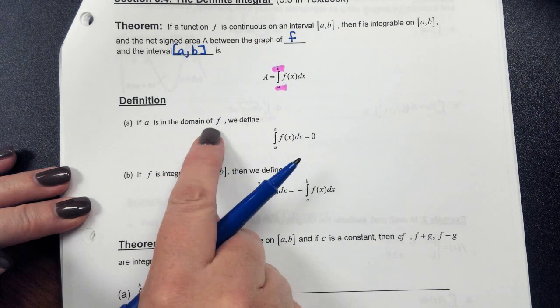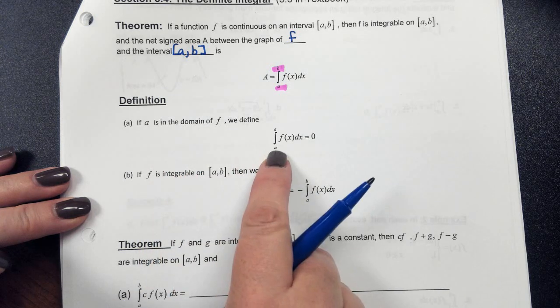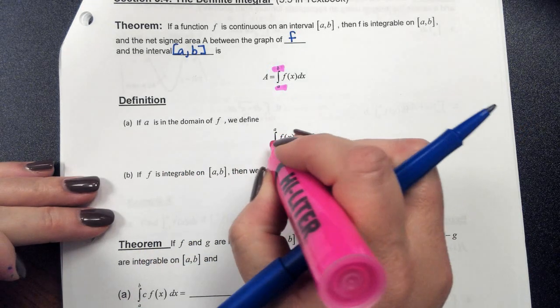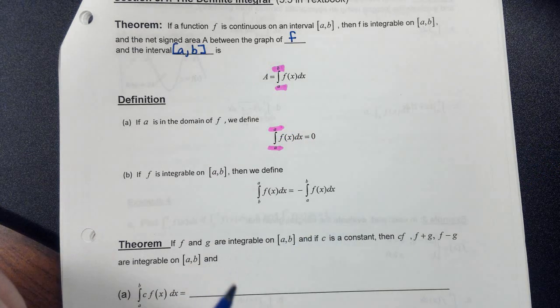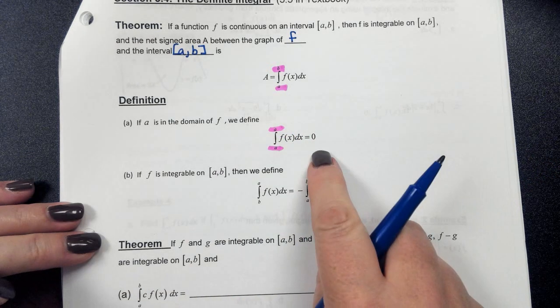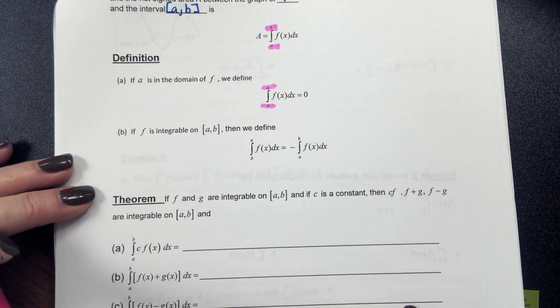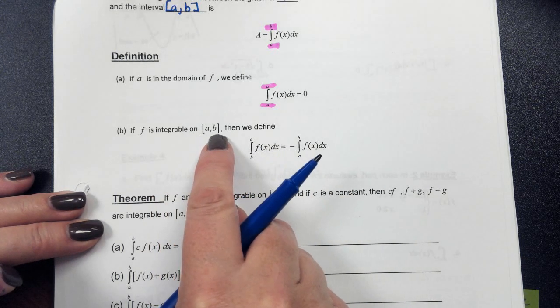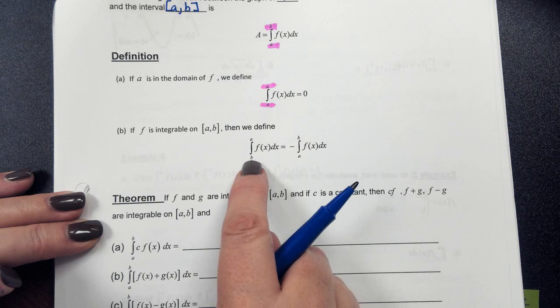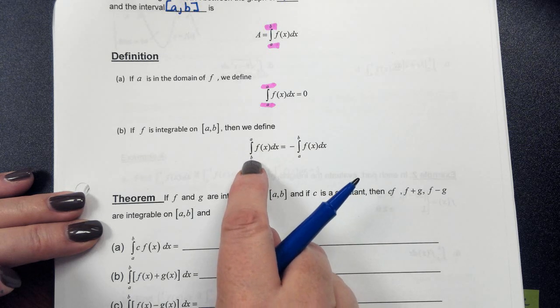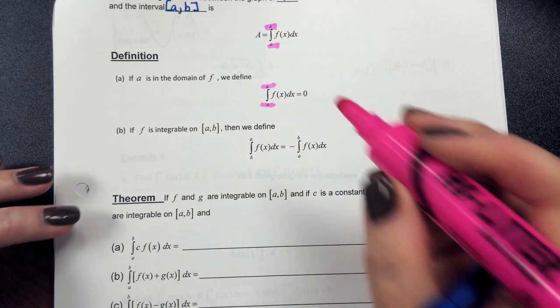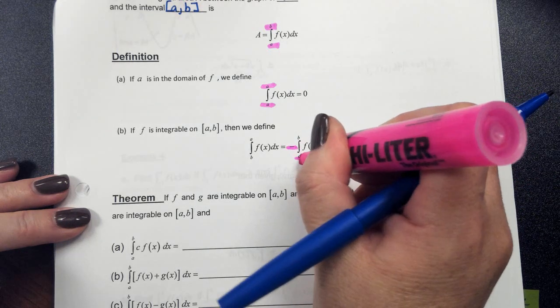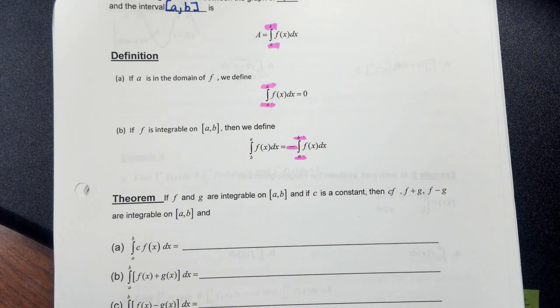As long as a is in the domain of f, if your upper bound and lower bound are equal to one another, then we would say your integral of f of x dx is equal to 0. We can also say that if you have an integral from b to a, especially if your lower bound is greater than your upper bound, you can interchange your upper bound with your lower bound by negating the integral.